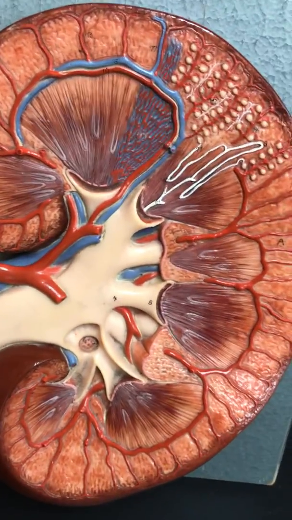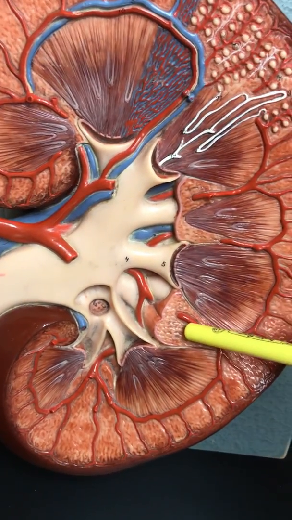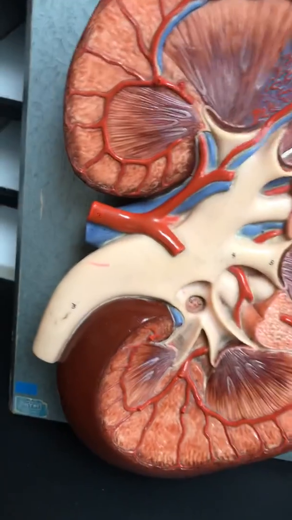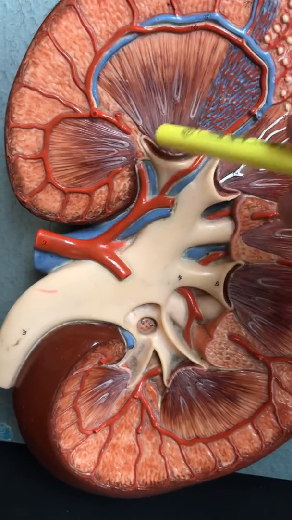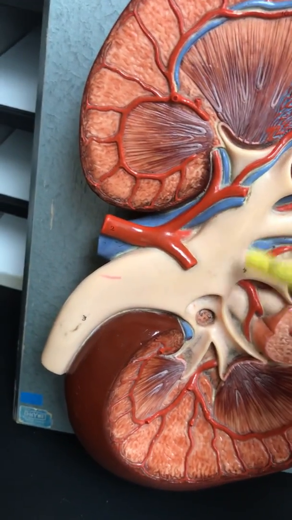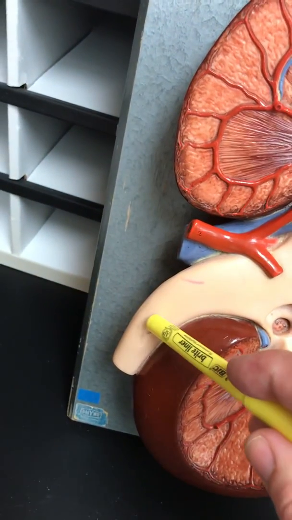If we look at some medullary structures, we have pyramids here inside the medulla, and these areas between the pyramids where there's blood vessels, we call these the renal columns. At the tip of the pyramids, we have these areas called the papillae, which drip urine into the minor calyx, major calyxes, and the major calyxes come together to form the renal pelvis, which exits out as the ureter.